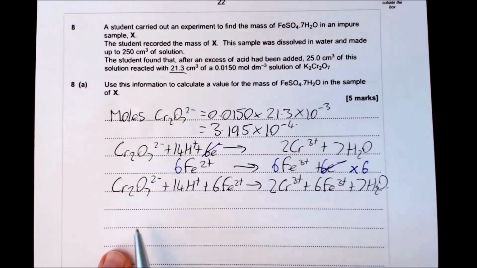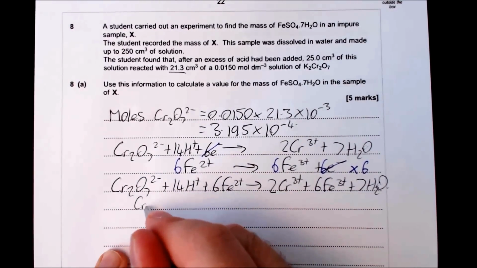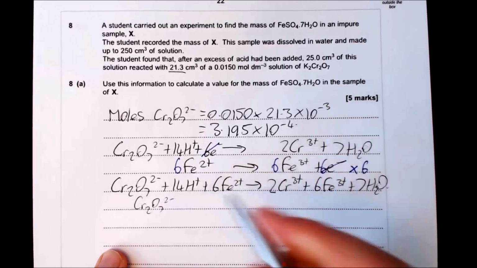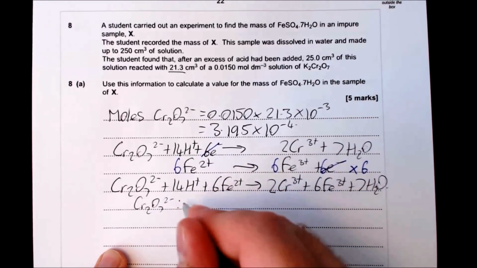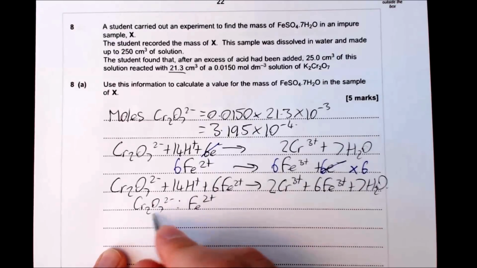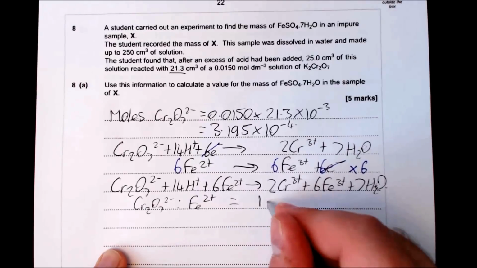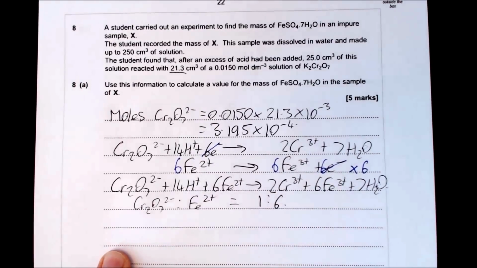Alright, so you can see here that this is our dichromate and there's our iron 2. So what we need to do is identify the ratio, and it's important to write that down to be really clear to the examiner that you know what you're doing. So the ratio of Cr2O7 2- to Fe2+ is a 1:6 ratio.